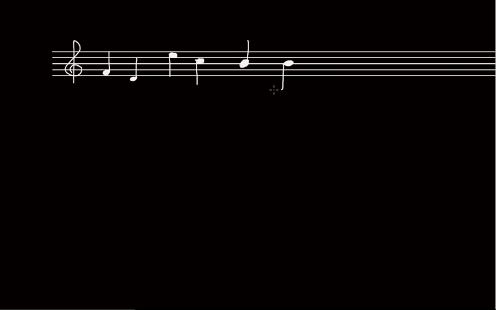So if you have the note on the third line, the stem could go either on the left or right side of the note. If you have notes below the third line, then you put the stem on the right side, and notes above the third line, you would put the stem on the left side.